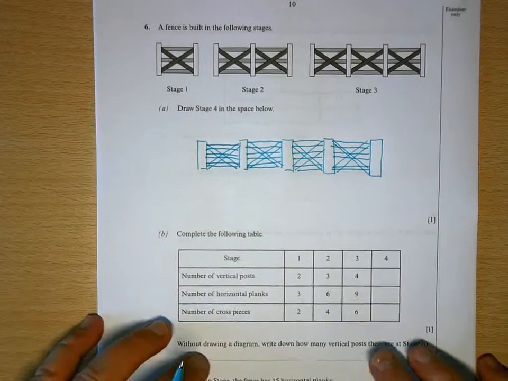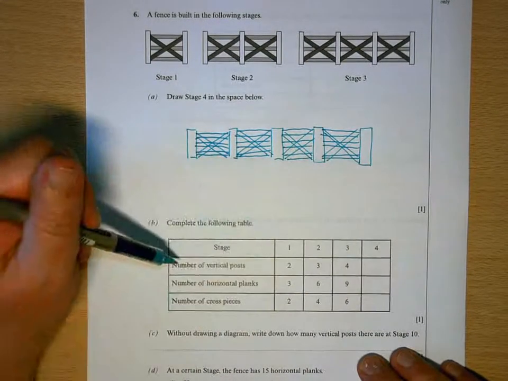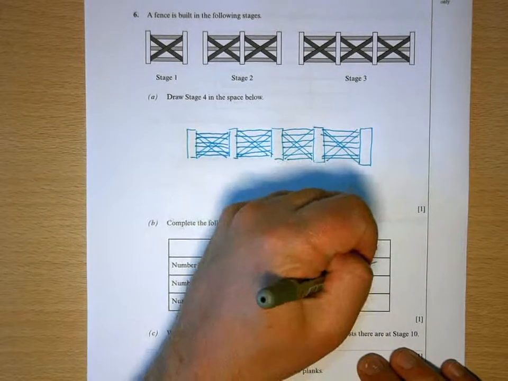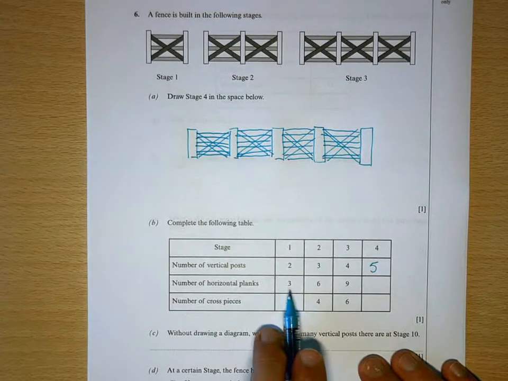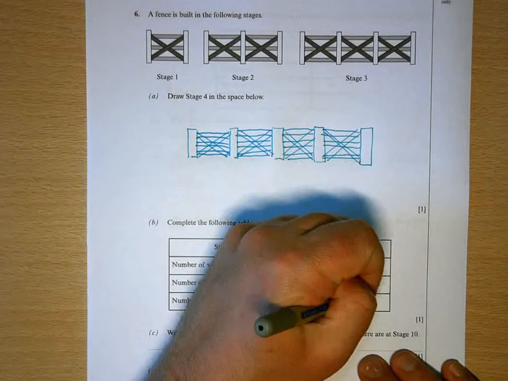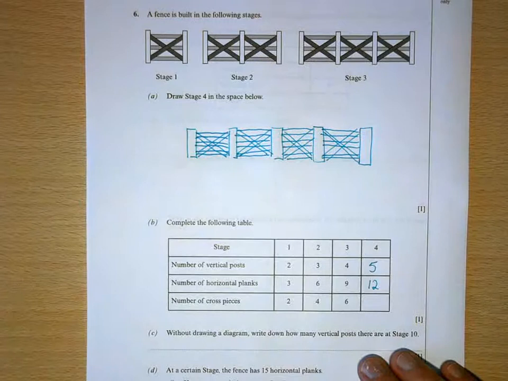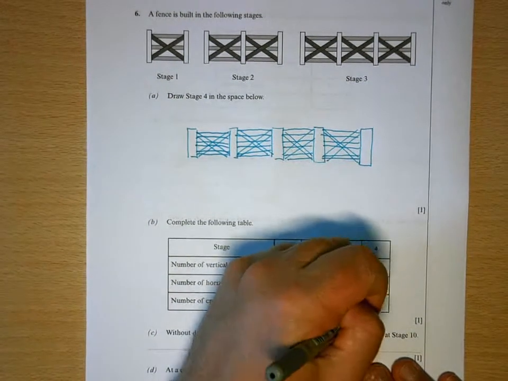So complete the following table. Stage 4, number of vertical posts, 1, 2, 3, 4, 5. So you can see the pattern there, 2, 3, 4, 5. Horizontal is going to go 3, 6, 9, 12. 1, 2, 3, 1, 2, 3, 4 lots of 3 is 12. And the cross pieces is going 2, 4, 6, going to be 8.